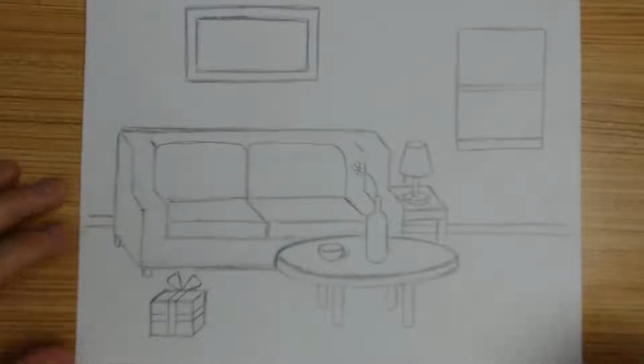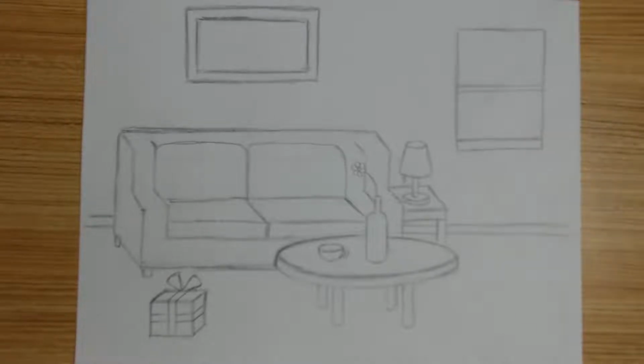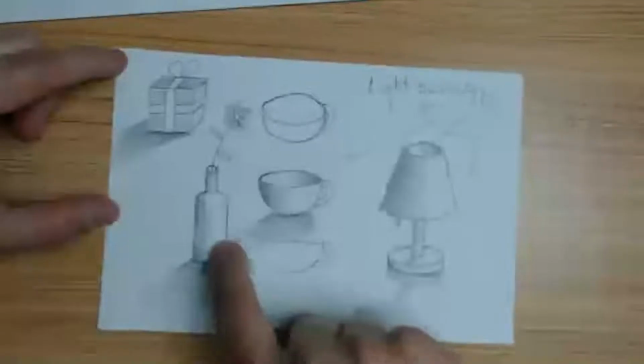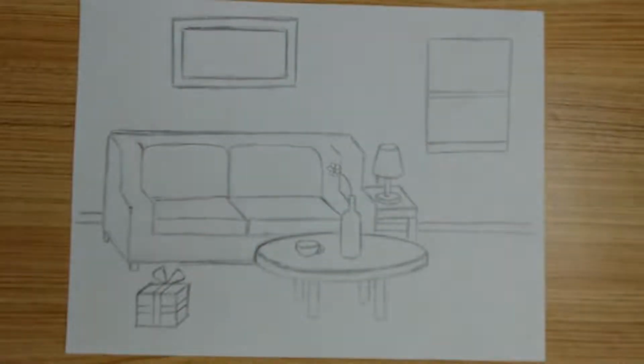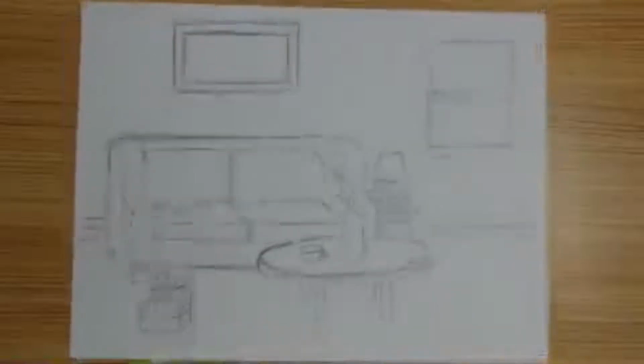We have our living room here. This is a follow-up from our last two videos. I hope everybody's doing great, health-wise. Bottle, cup, and lamp. We put them on the left, but we're gonna shade everything. So this one, if you haven't, you could watch the other one, which we drew this. This is a follow-up, like I said. But if you want to draw from this video and catch up, you could probably look at what you see on the screen.